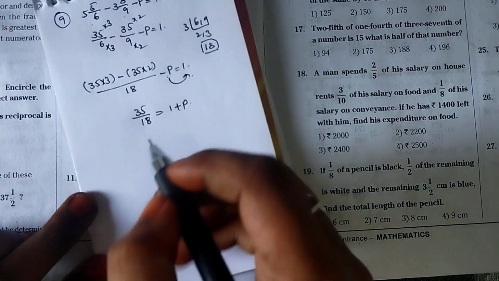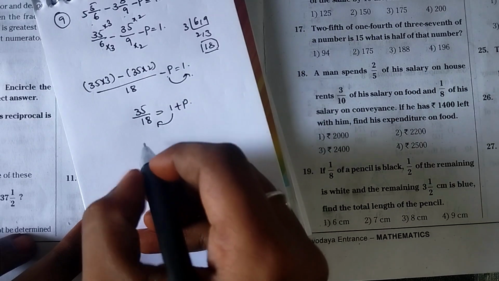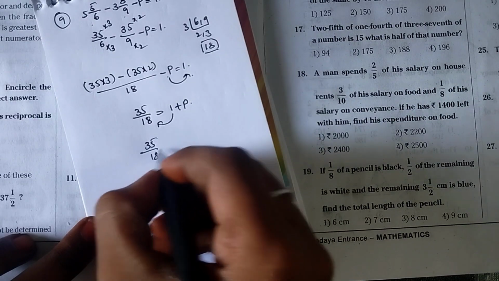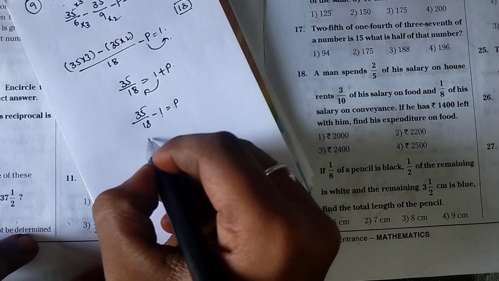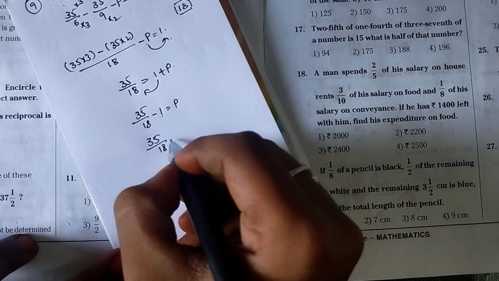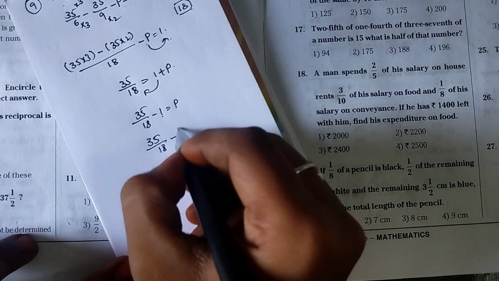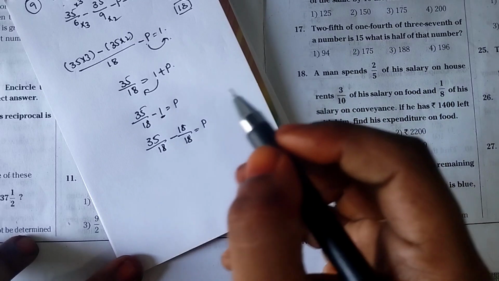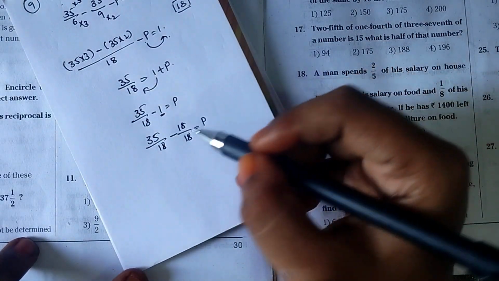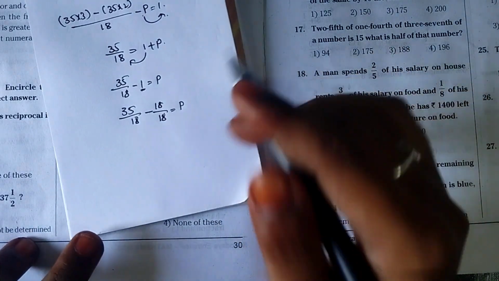And if we send this 1 to here, this will become 35 by 18 minus 1 equals p, and we can write this 1 as 18 by 18. So 35 by 18 minus 18 by 18 equals p. We can write any number 1 as the same number by the same number, right?